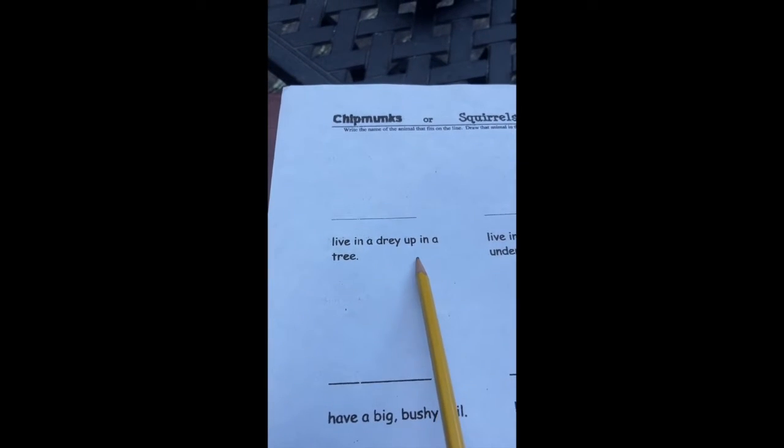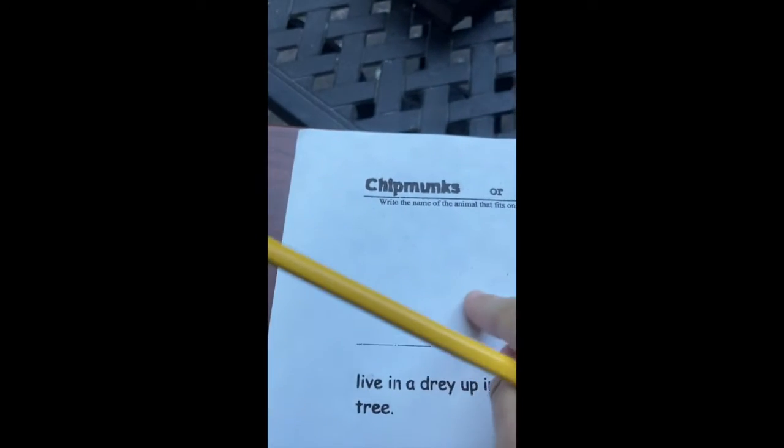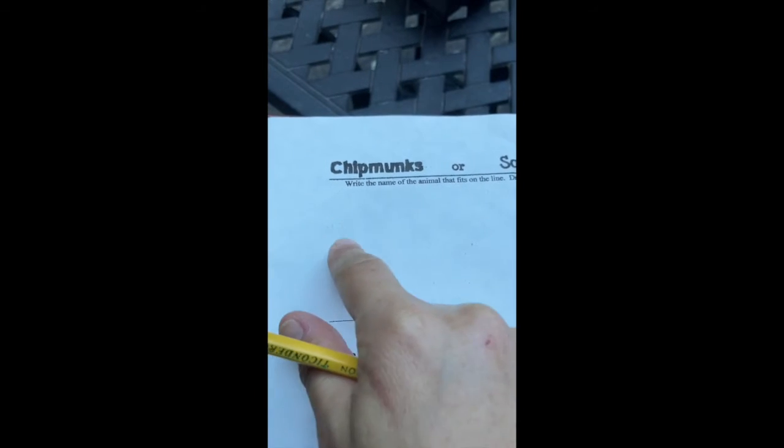What lives in a dray up in a tree? Is it a chipmunk or a squirrel? All right, so the answer is squirrels. Squirrels live in a dray up in a tree. And so you are going to write squirrel right here. And this is the area that we have to draw our squirrel.